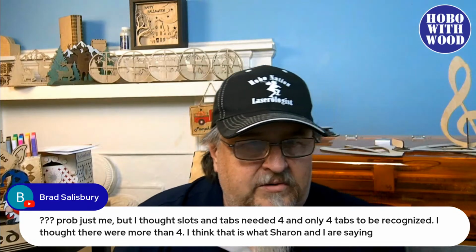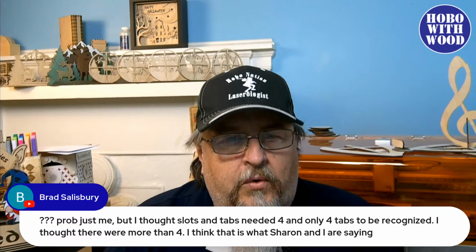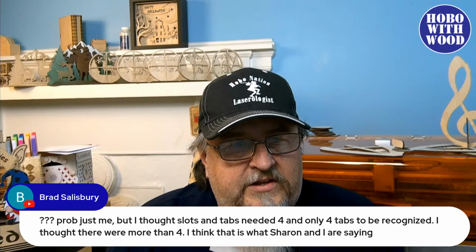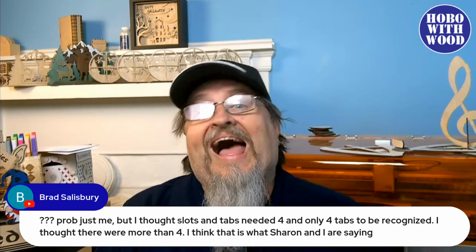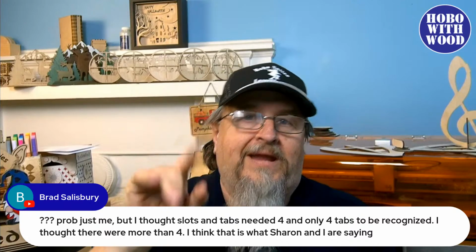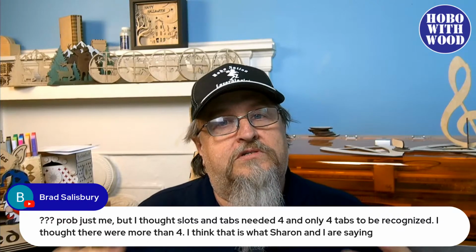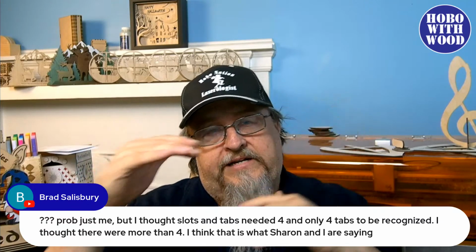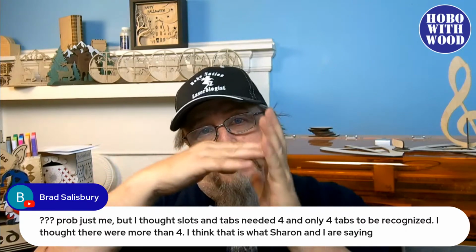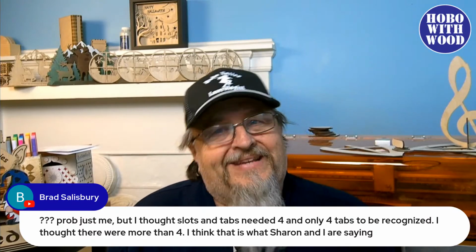Probably just me, but I thought slots and tabs needed 4 and only 4 nodes to be recognized. I think that's what Sharon and I were saying. Now I have always said you need 4 nodes to make a slot, and you need 4 nodes to make a tab. And I've always said those 4 nodes need to be parallel or perpendicular to each other, perfectly perpendicular, perfectly parallel, in order for it to recognize it as a slot and a tab.